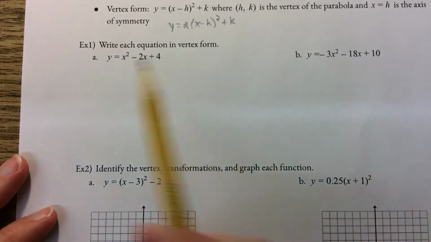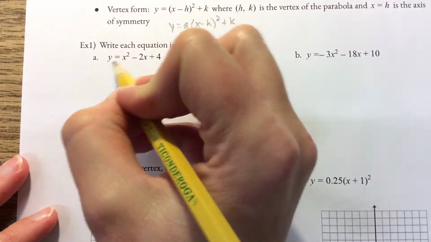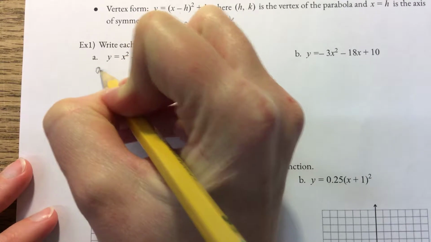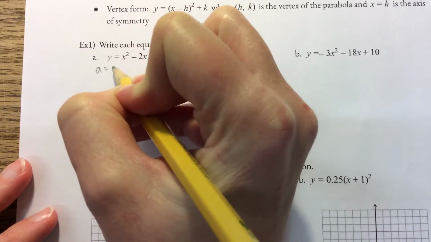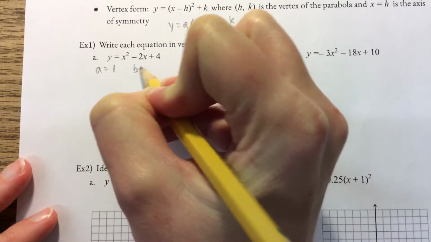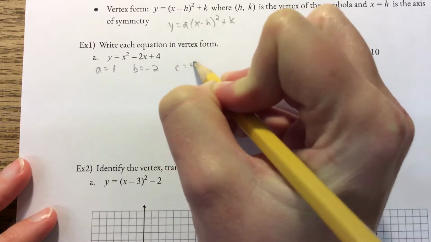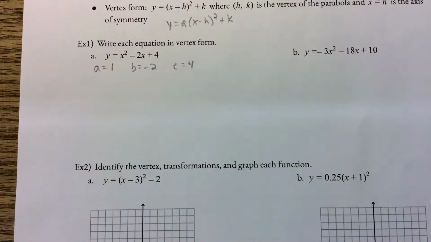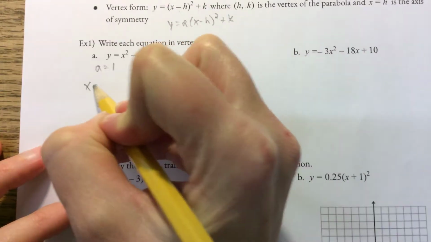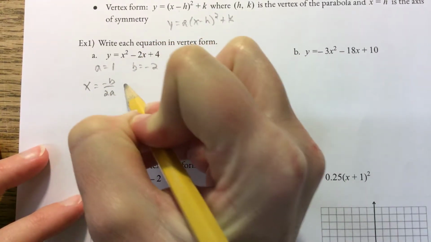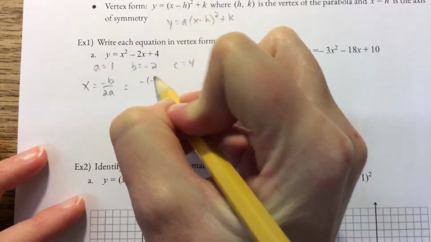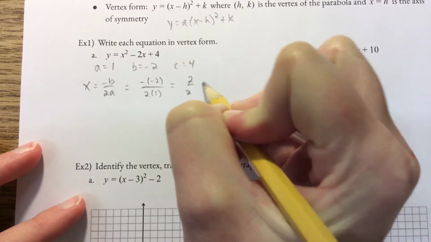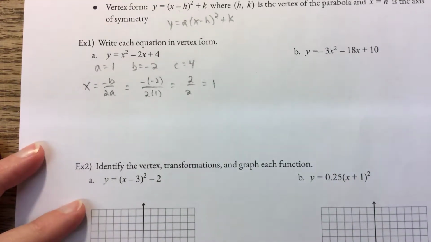So the first example, we have y equals x squared minus 2x plus 4. So I'm going to identify my a, b, and c. So my a value, the number in front of x squared, is 1. The b is negative 2, and the c is 4. So I'm going to find the vertex like we did in the last lesson using negative b divided by 2a. So negative 2 divided by 2 times 1. So that gives me 1.